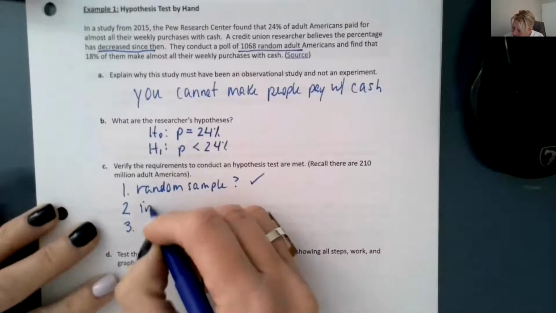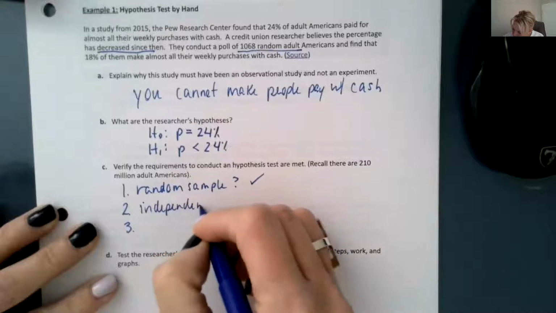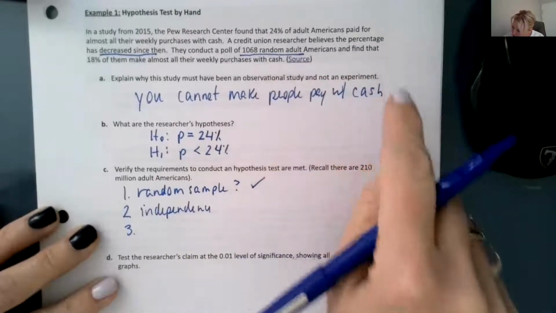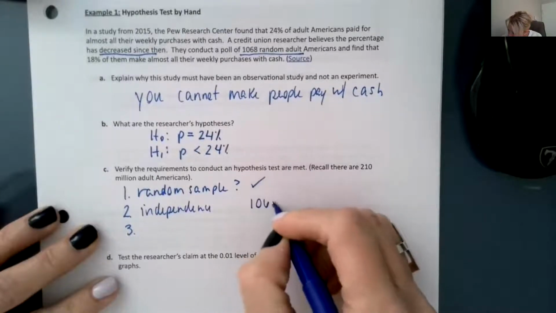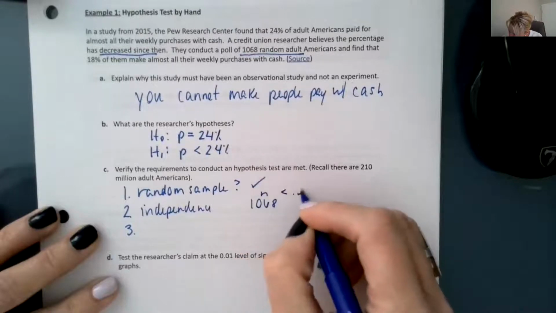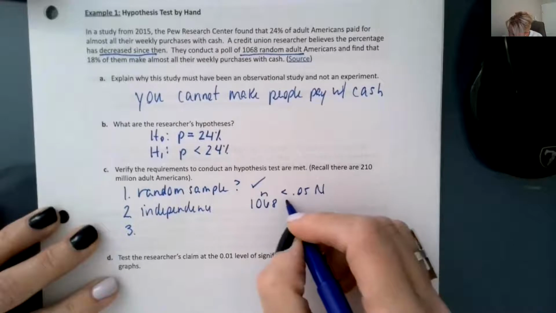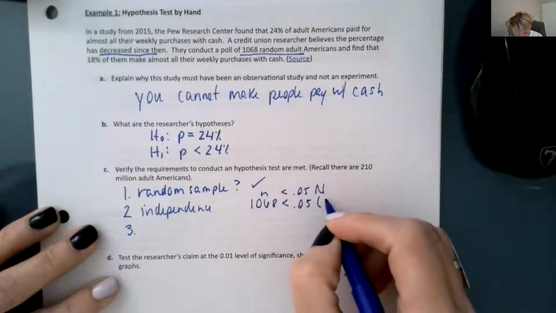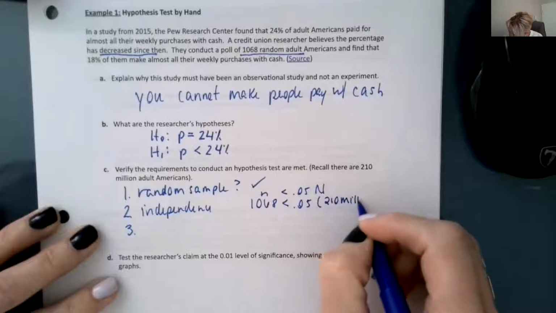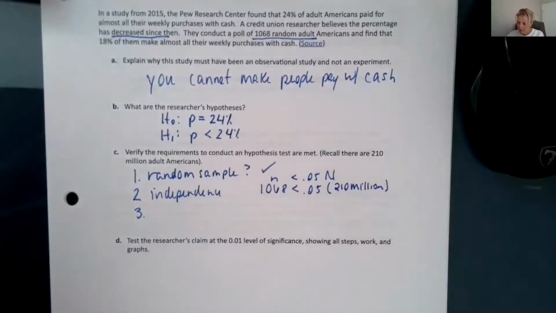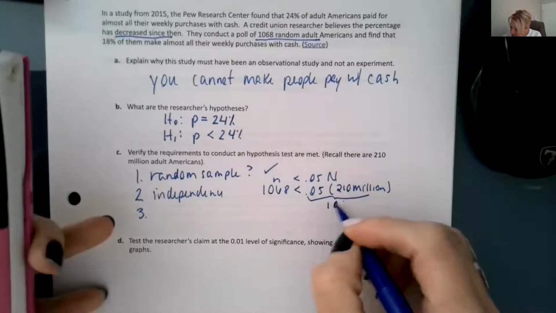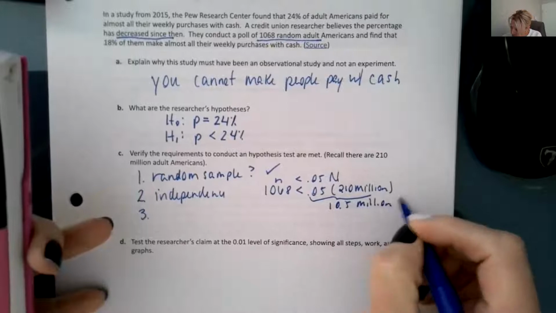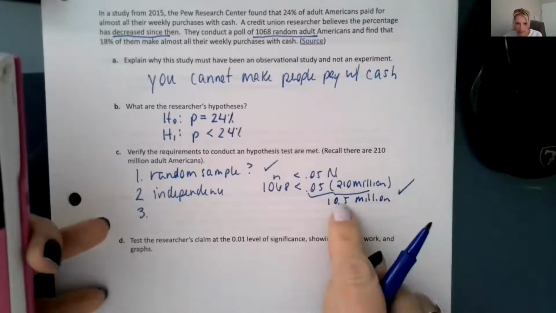The second thing is independence. Since we know how many adult Americans there are in the US, we can say that our sample, n, 1,068, is less than 0.05 of the population size. So 5% of 210 million adults: 0.05 times 210 million is 10.5 million. So yes, 1,068 is less than that.